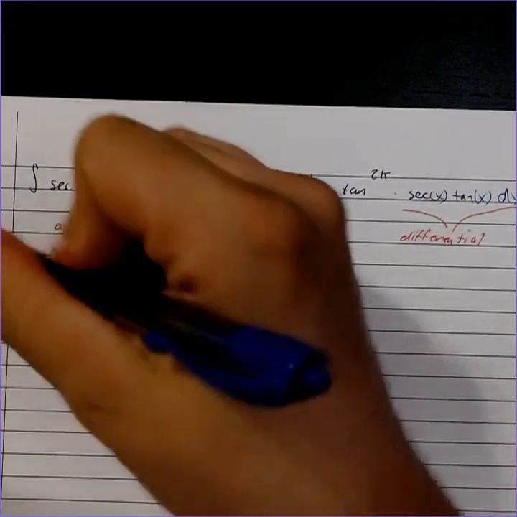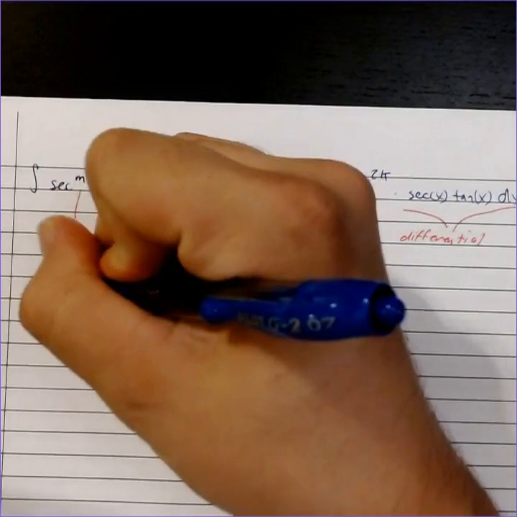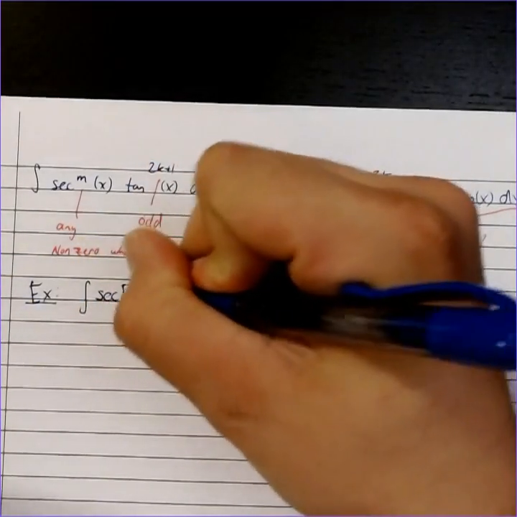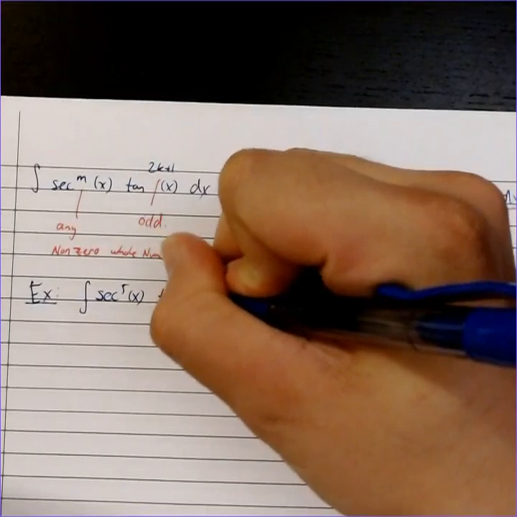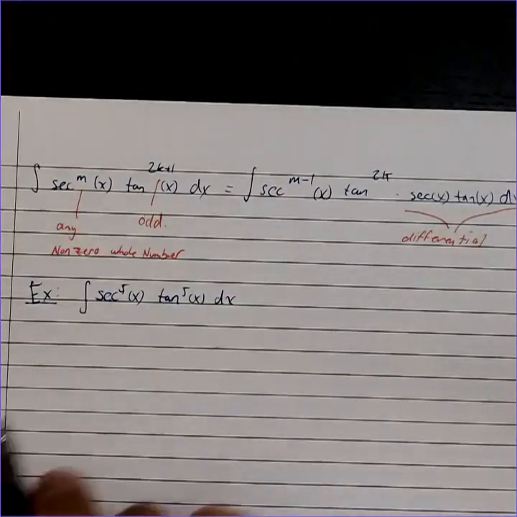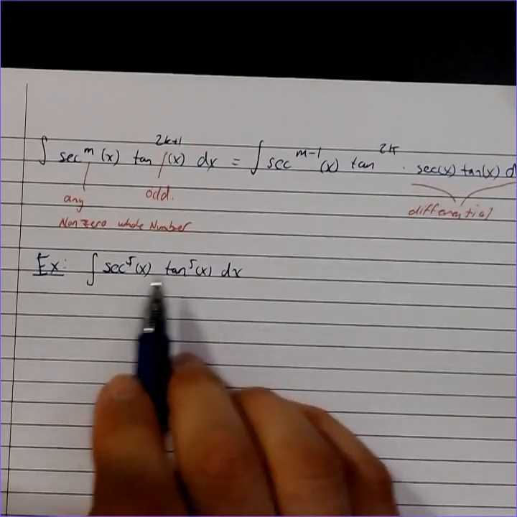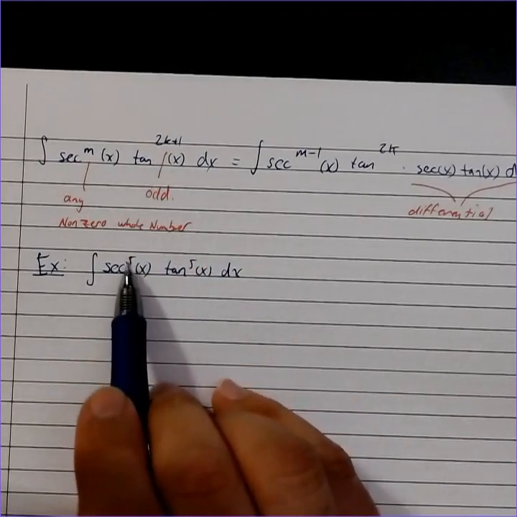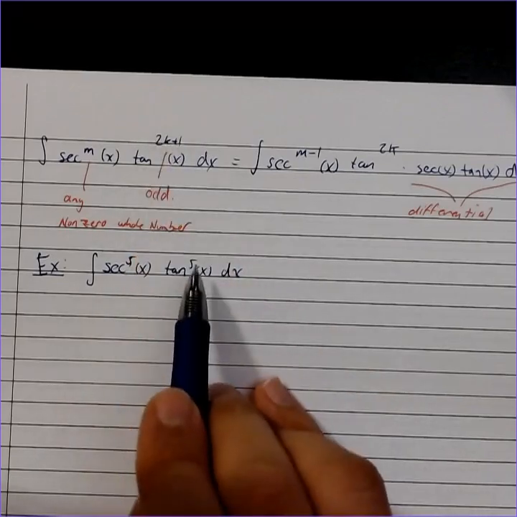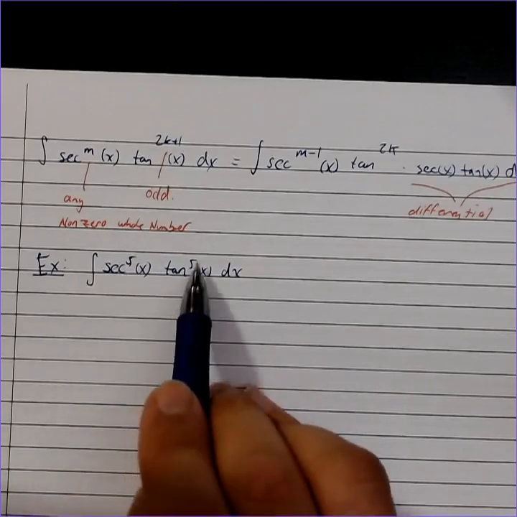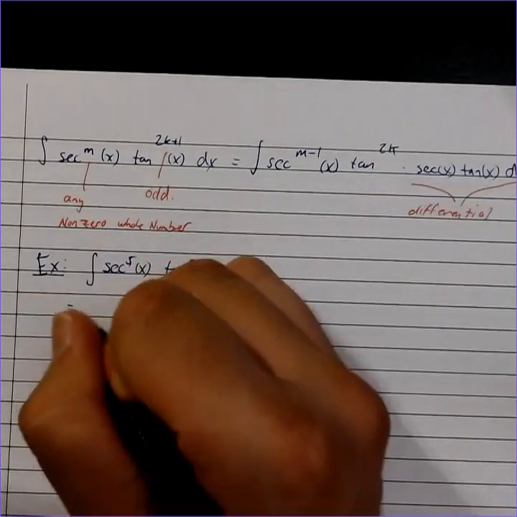So let's take a look at an example of that. Let's go ahead and integrate secant to the 5th of x tangent to the 5th of x dx. Okay, so first of all, notice that this is any power, as long as it's not 0. This is an odd power. That is what to look out for. Once this is any non-zero power and this is an odd power, that keys you to do the following.